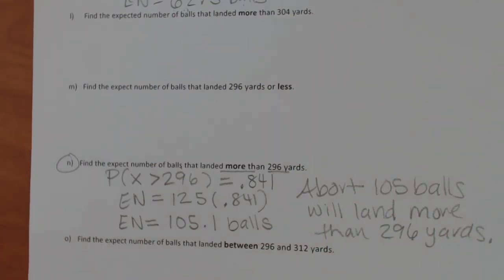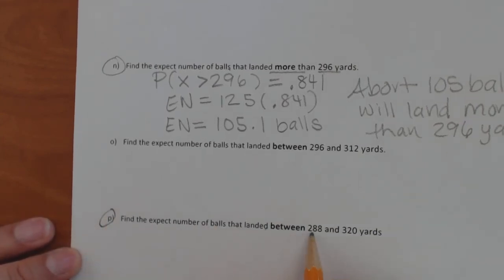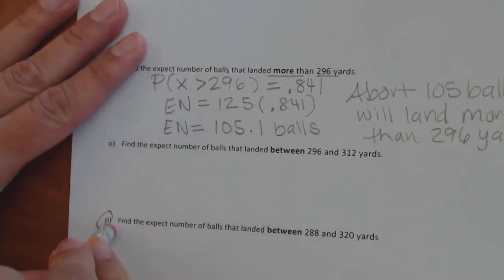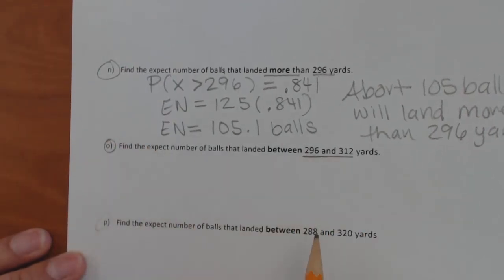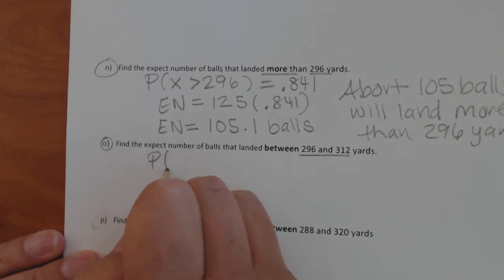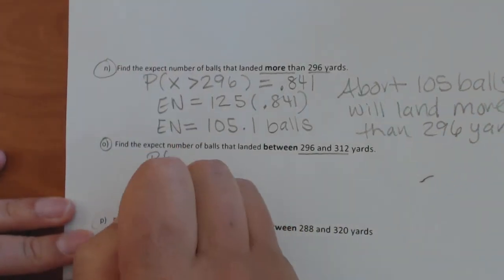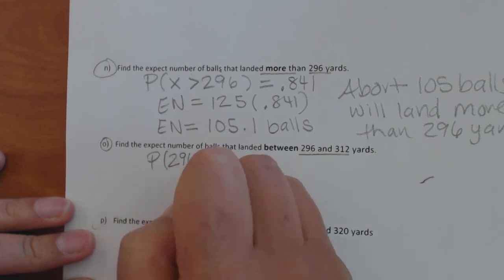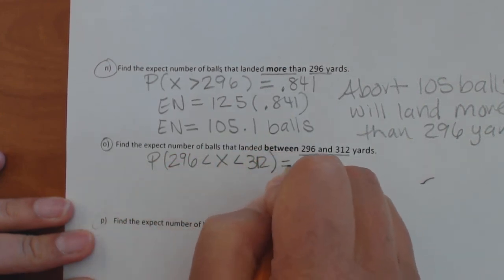Okay, the last one that I want to do is going to be the between. Find the expected number of balls that lands between, let's do O, between 296 to 312 yards, because that's the one that I showed you how to do in the calculator just a second ago. So 296 is less than X, which is less than 312.